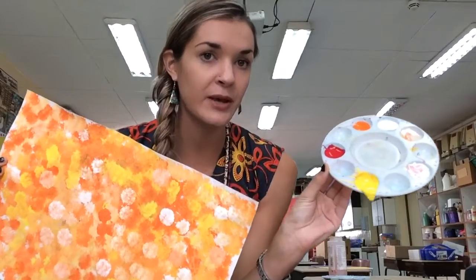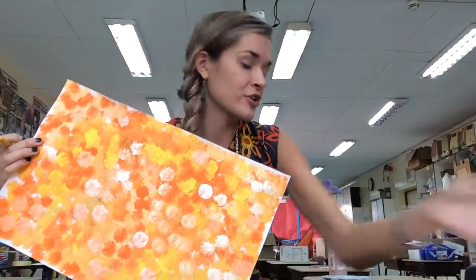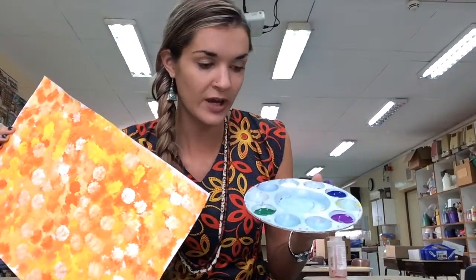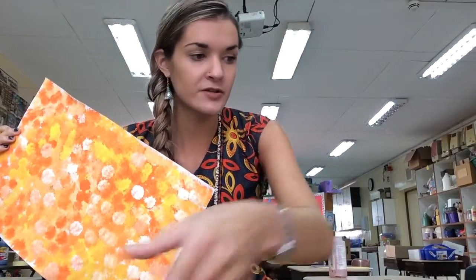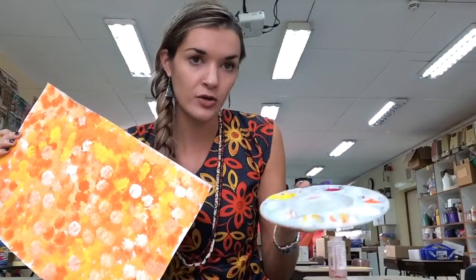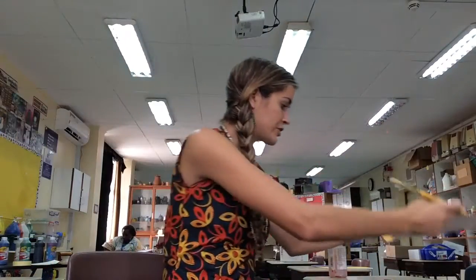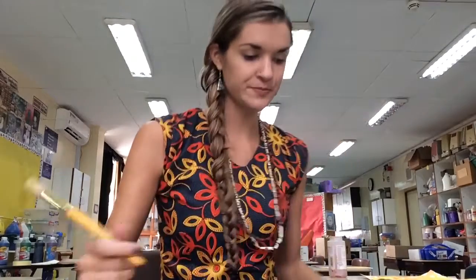So I have here a paint palette with, whoopsies, warm colors. And you're going to have a paint palette with the cool colors. So I have blue, purple, and green are my cool colors, and I have red, yellow, and orange are my warm colors. So I'm going to create 2 paintings that show visual texture. So I'm going to start with the first one.